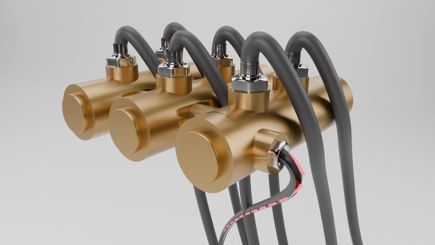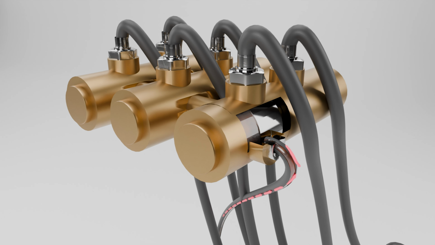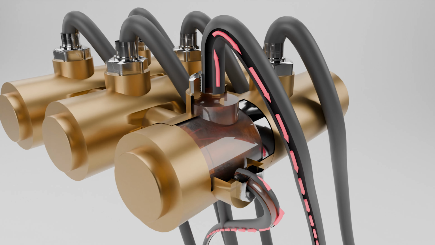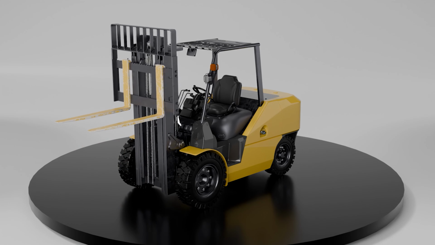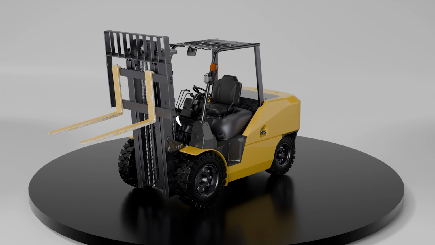Then come the control valves. Control valves decide where the hydraulic fluid goes. When the operator pulls a lever, one of these valves opens. Pressurized fluid is routed to a specific cylinder, which then moves accordingly. Lift, tilt, or side shift. It all depends on which valve is opened and how much.